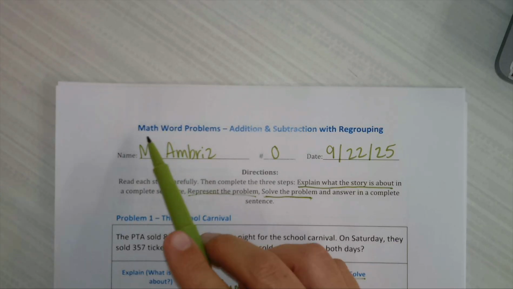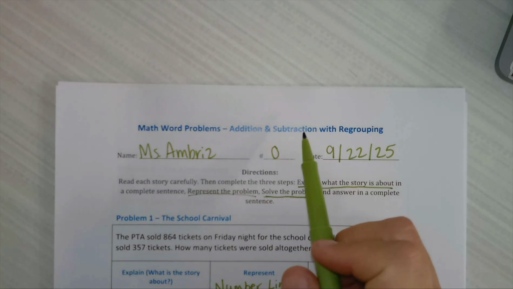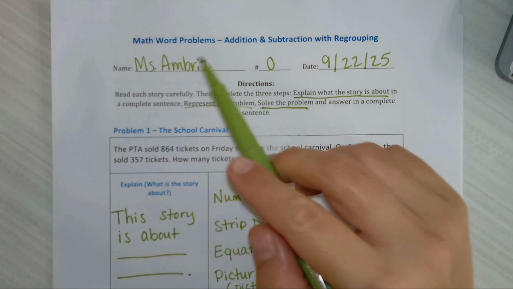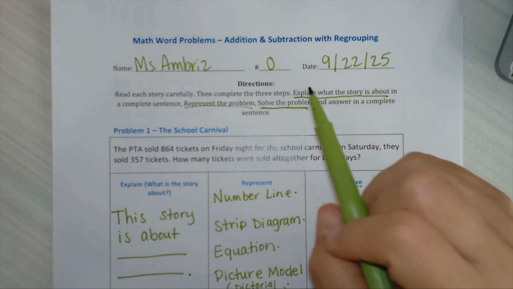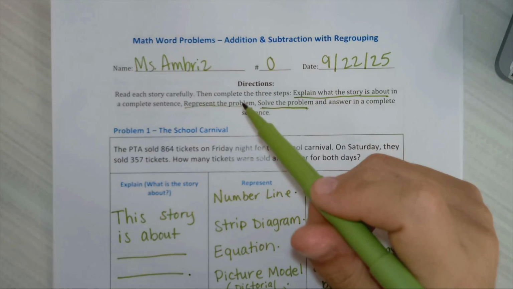You need to find your math word problems for addition and subtraction with regrouping. We are going to write our name, our number, and our date. If you need to pause to do that really quickly, go ahead and pause.